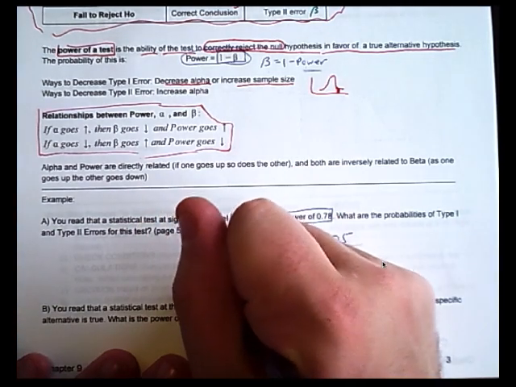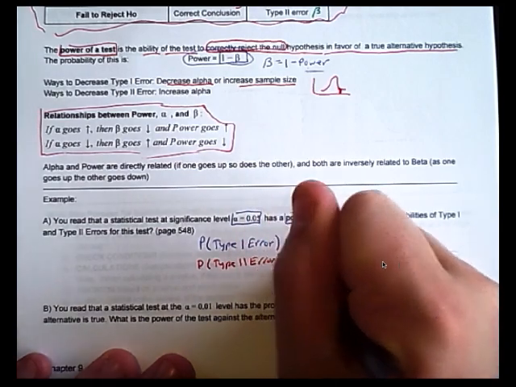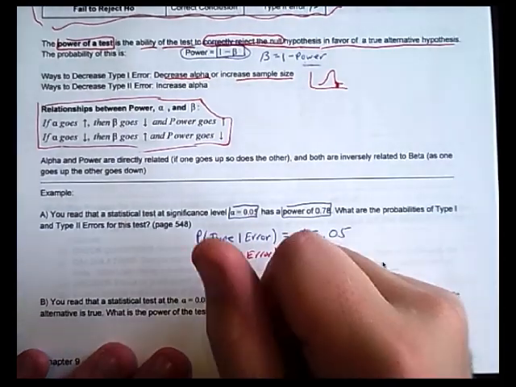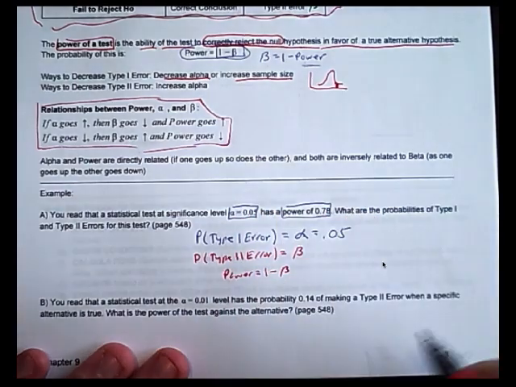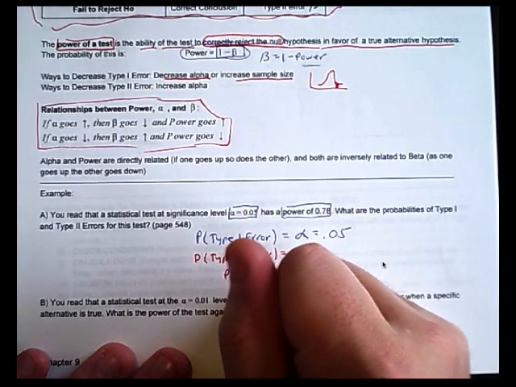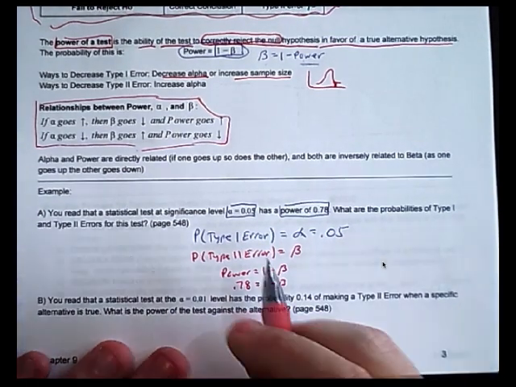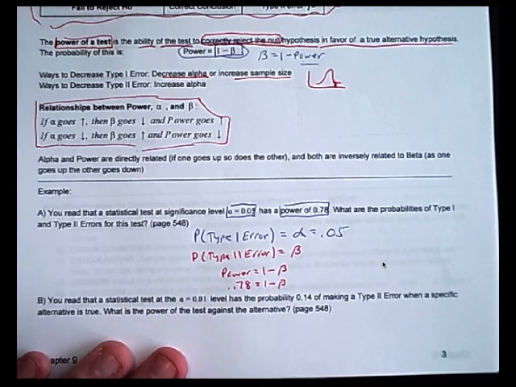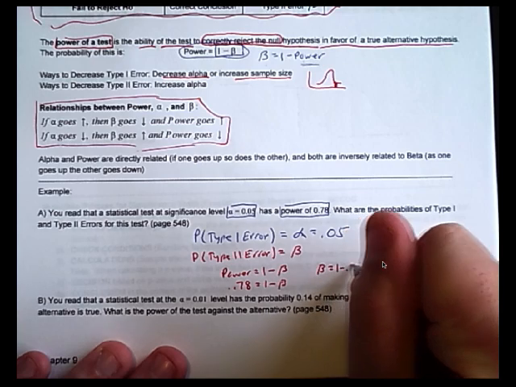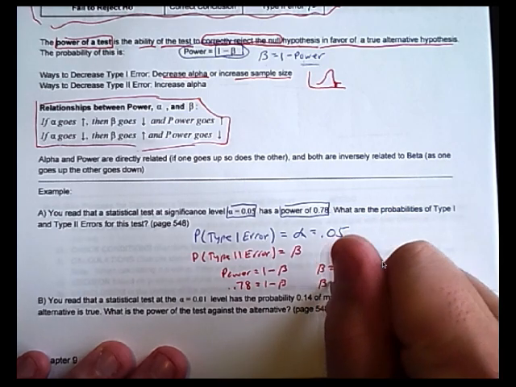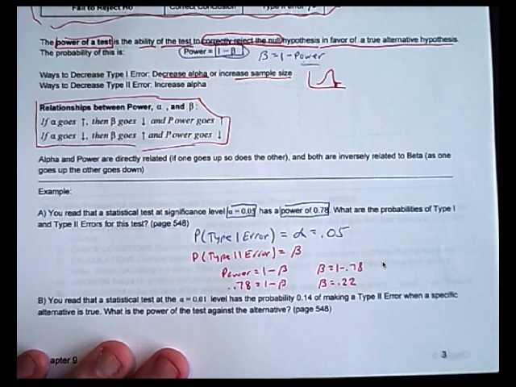What's the probability of a type 2 error? That's going to be equal to beta. The way I find beta is I say power equals 1 minus beta. It tells me that power is 0.78. Move the beta to that side, subtract the 0.78 on both sides, and you get beta equals 1 minus 0.78. So beta is 0.22.